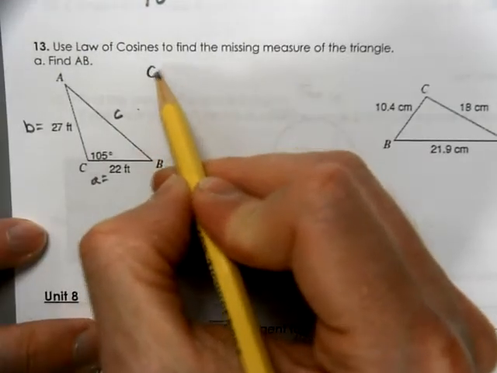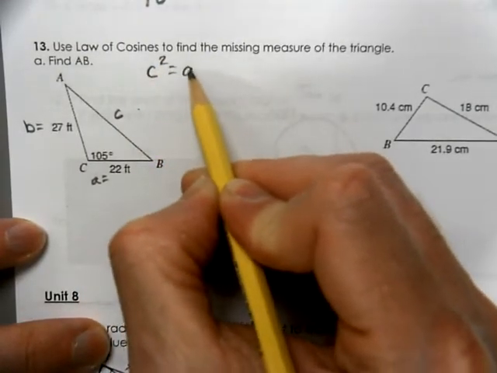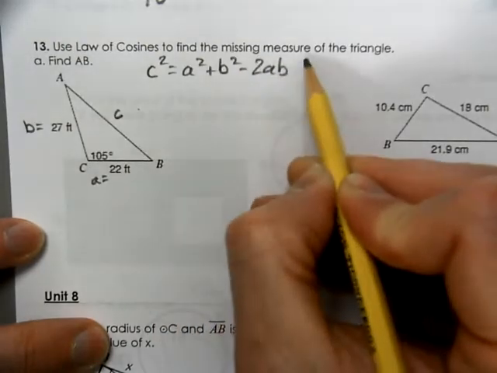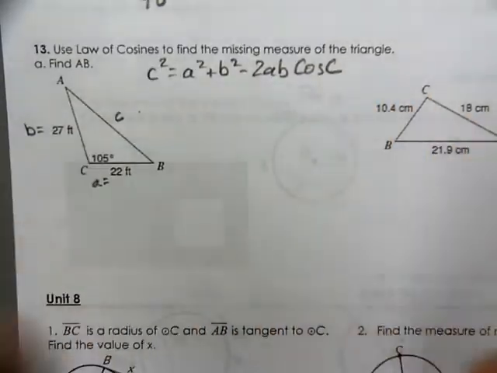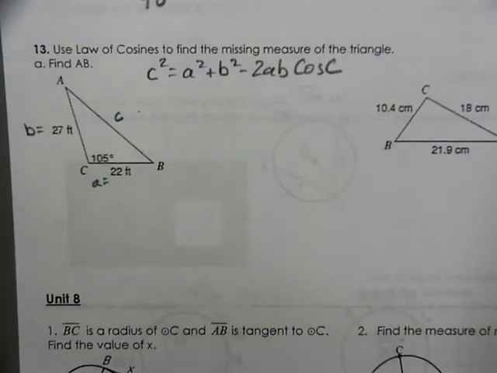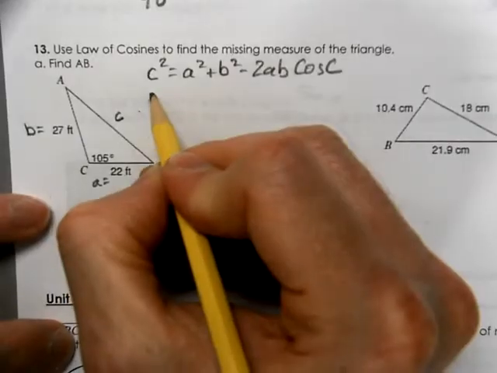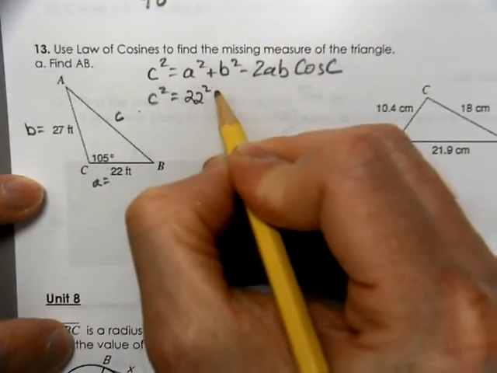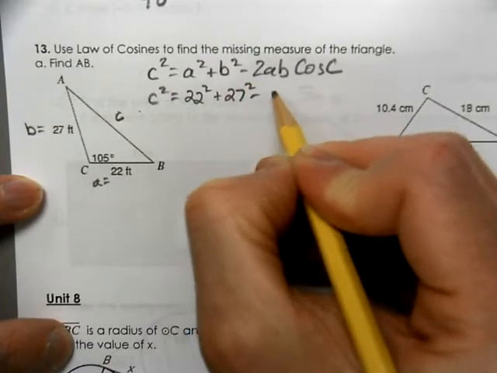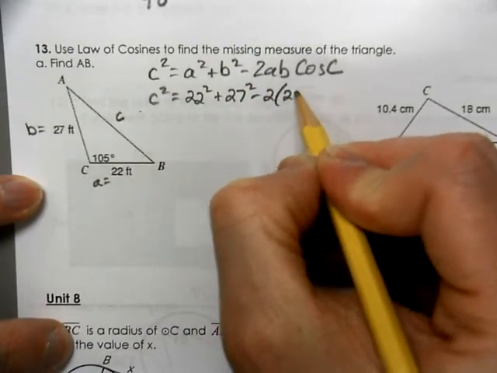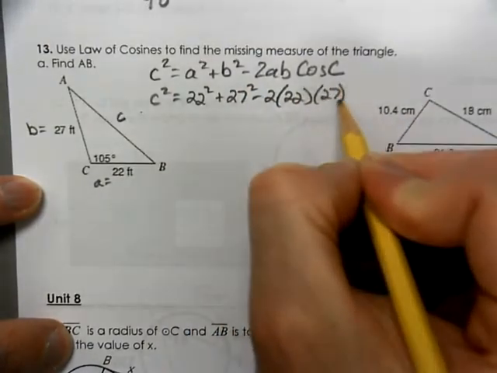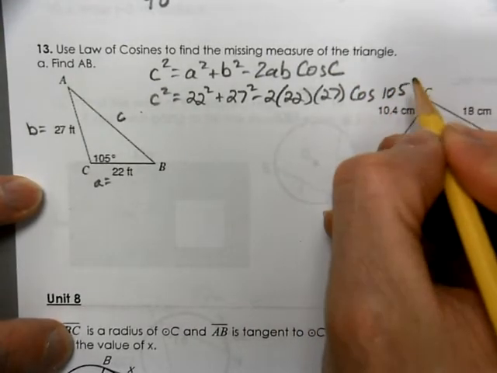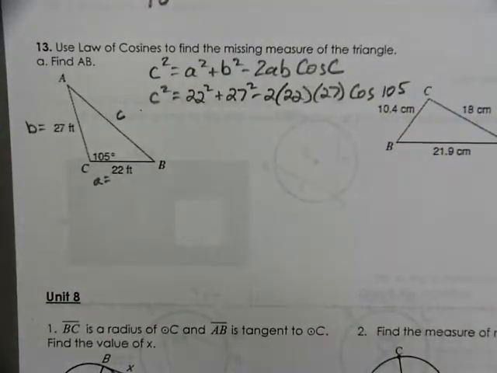We're going to use the formula: C squared equals A squared plus B squared minus 2AB cosine C. So to find the C squared, we're going to plug in the 22 squared, 27 squared, 2 times the 22 times 27, and cosine of 105.